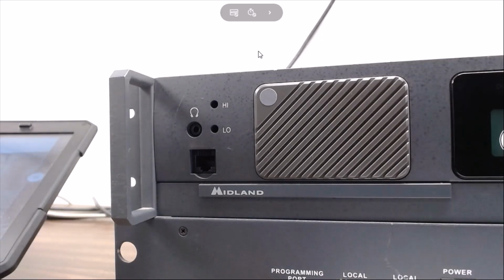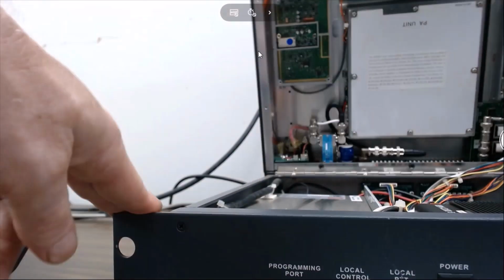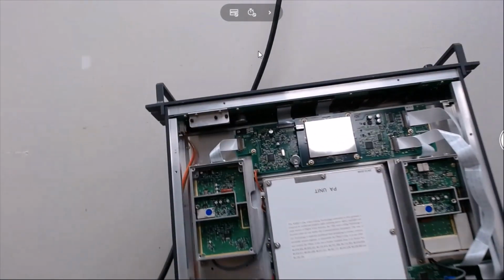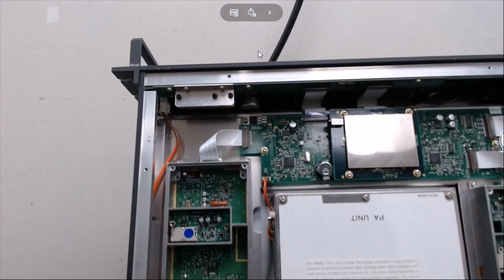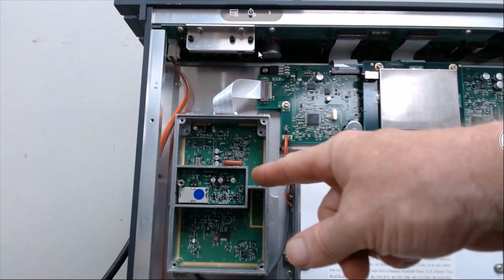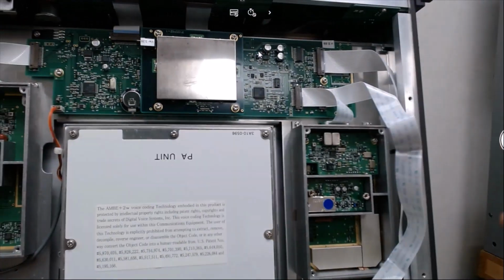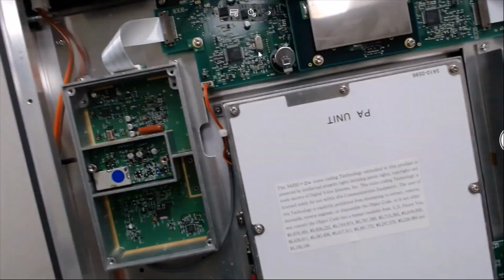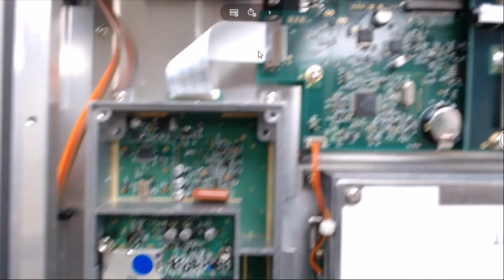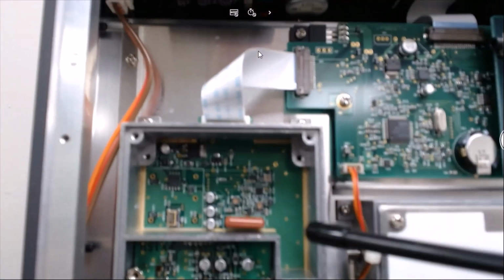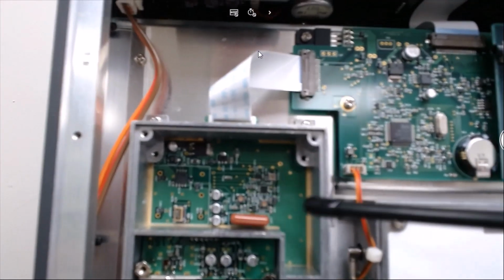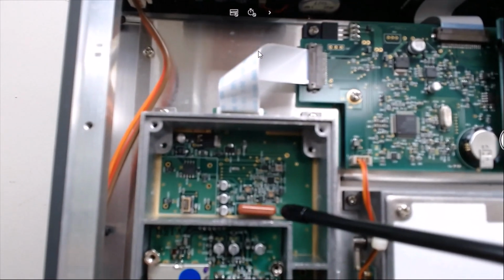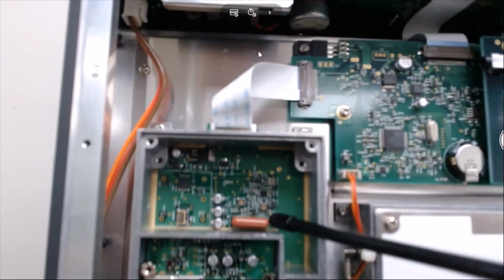Now let's take a look at the frequency error. If I lift up the radio here, we have the transmit VCO over here, and we have the receive VCO over here. And on the transmit VCO, there's 3 little pots here, and the one for the frequency warp is the one in the corner that's closest to the red capacitor here.